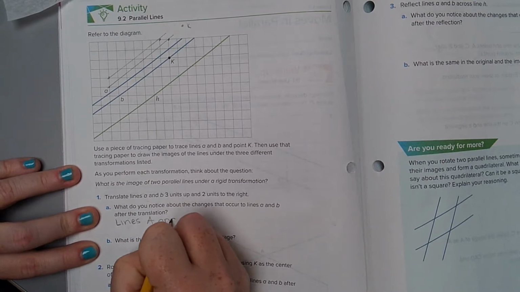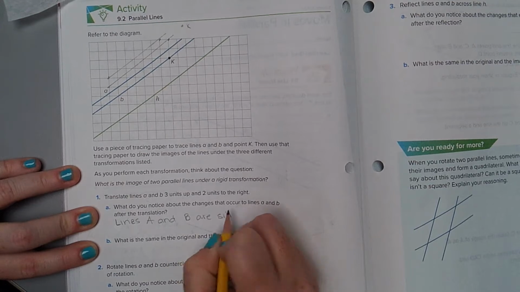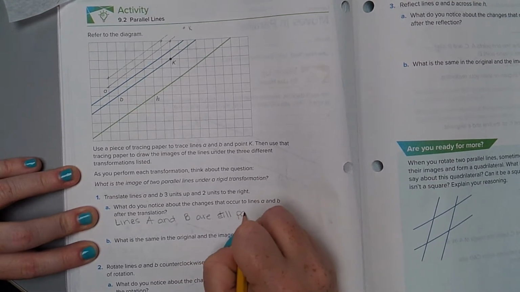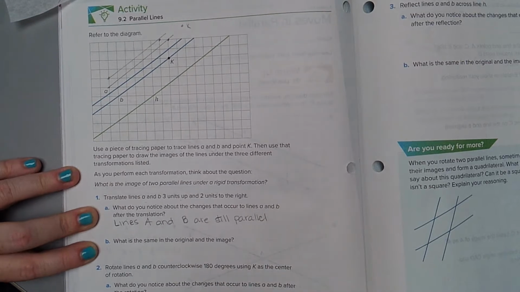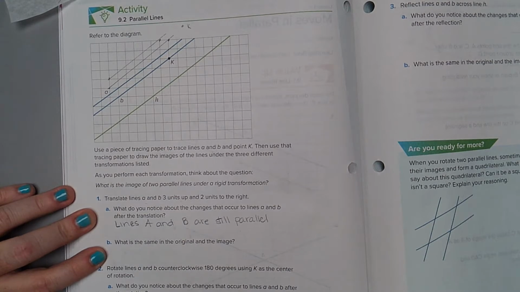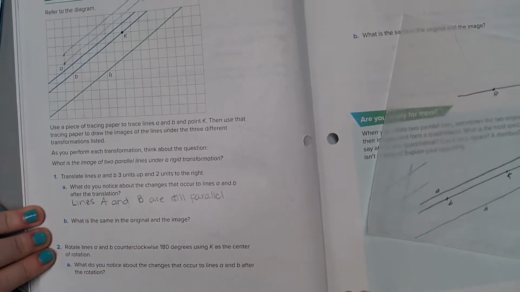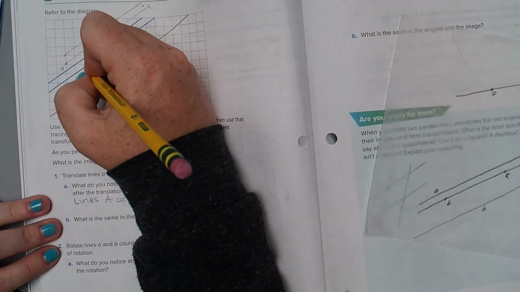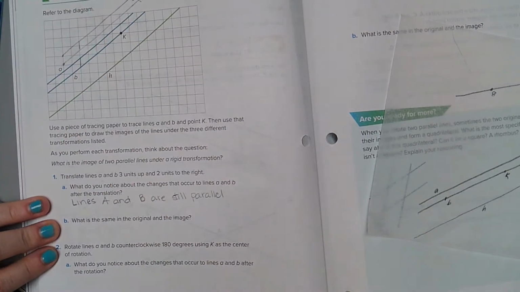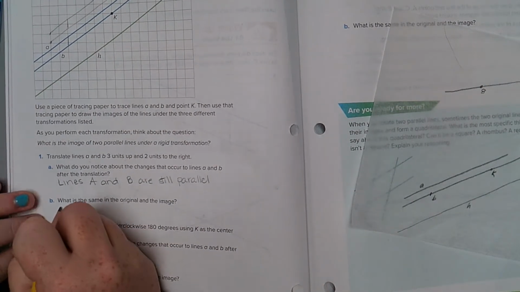Lines A and B are still parallel. What is the same in the original and the image? The distance between A and B. That's the same. They're still parallel. The distance between them didn't change.